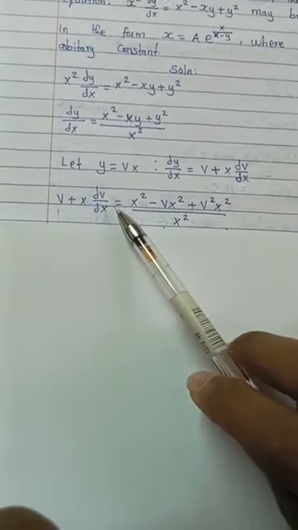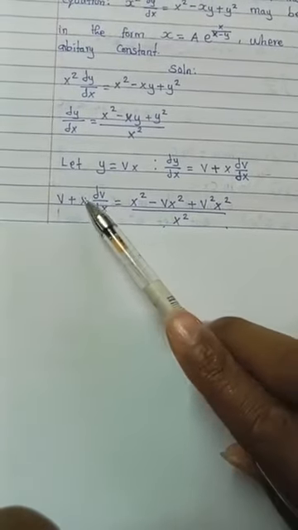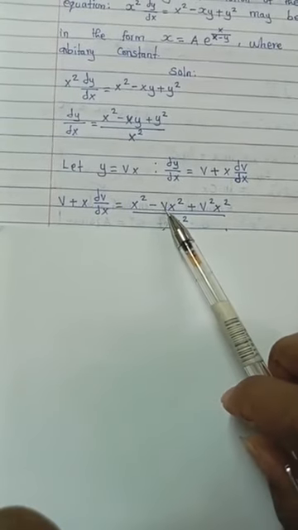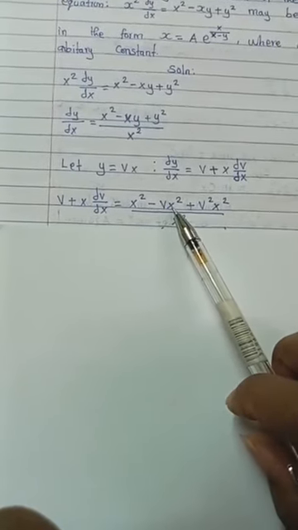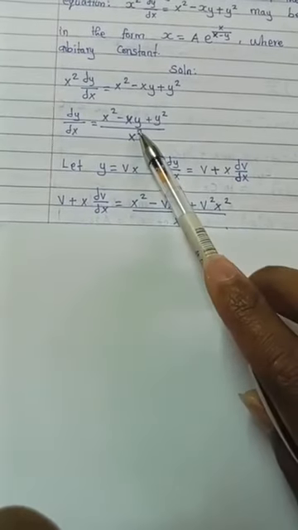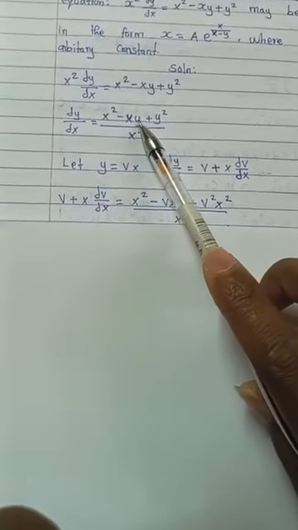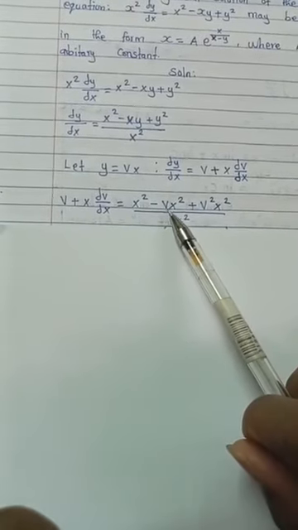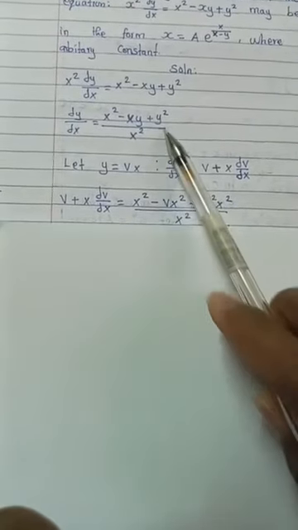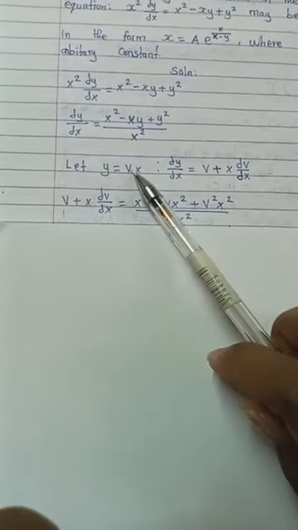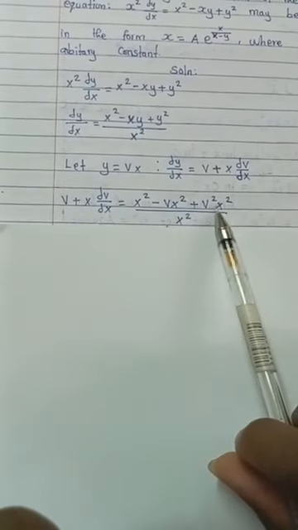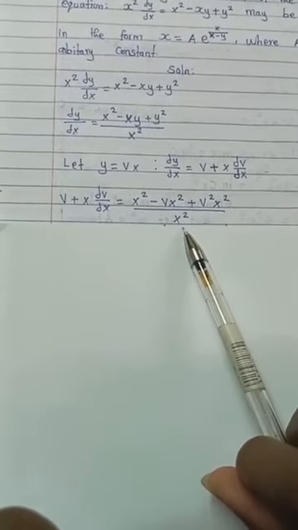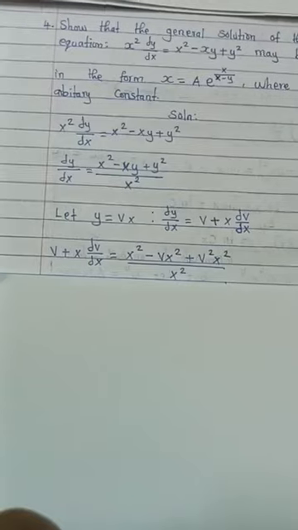That now gives v plus x dv/dx equals x squared minus v x squared plus v squared x squared, all divided by x squared. Reason being, we have the x squared because of this x, then y is v of x, so that becomes v x squared, plus this y squared, so we square these components here, and that gives v squared x squared, divided by x squared.